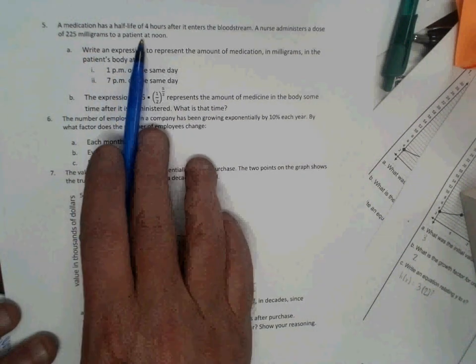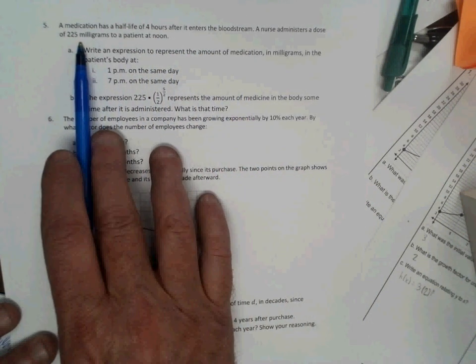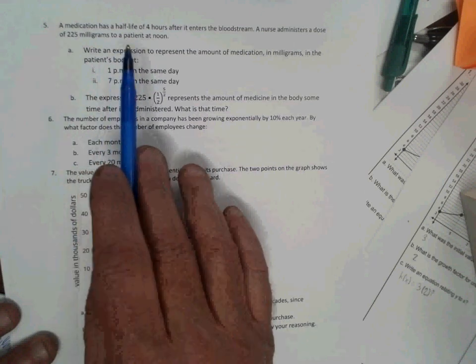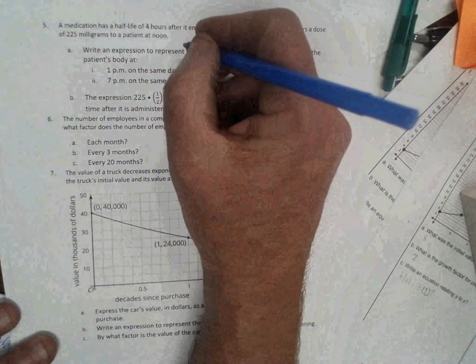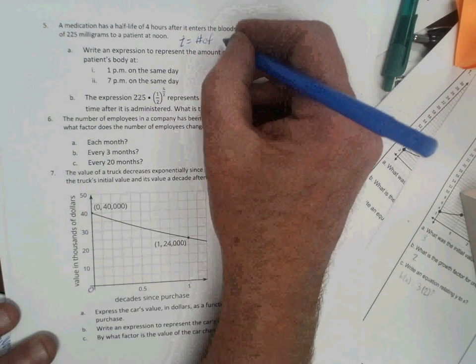A medication has a half-life of 4 hours after it enters the bloodstream. A nurse administers a dose of 225 milligrams to a patient at noon. So what we're going to do is let T equal the number of hours after noon.